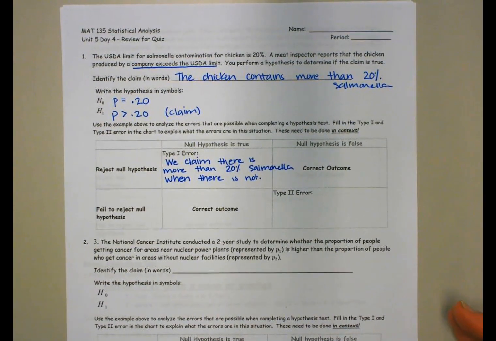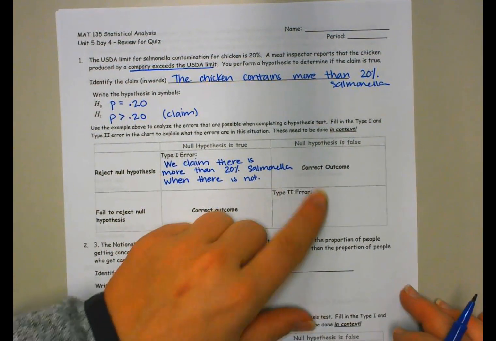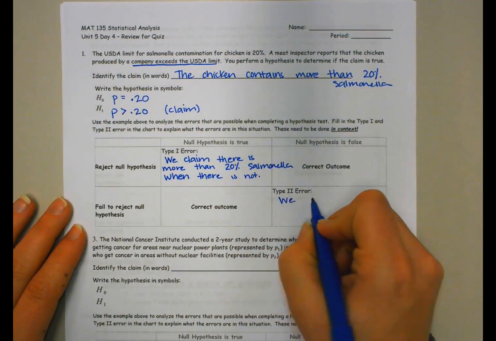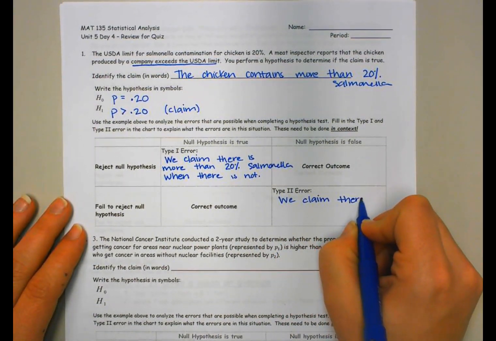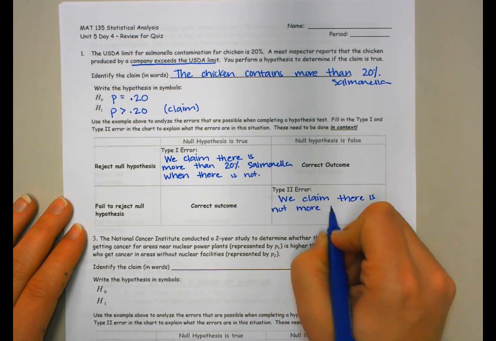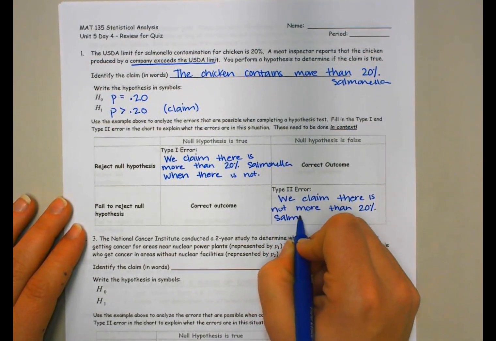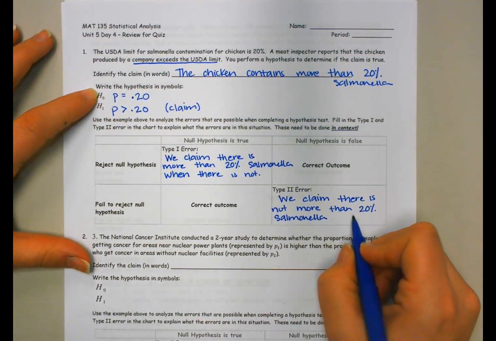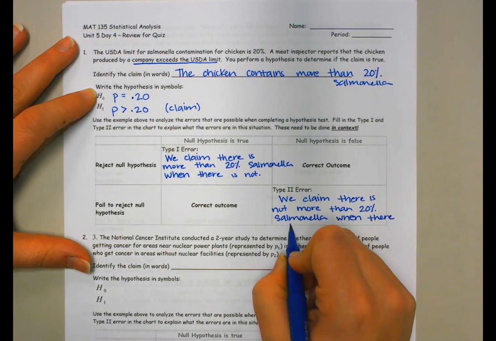And then the type 2 error is when we fail to reject the null. So we say that there is 20 when really that is not true. There was more than 20. So we claim there is not more than 20, or it is 20. So we kept the null when we shouldn't have, when that's not true, when there is more.